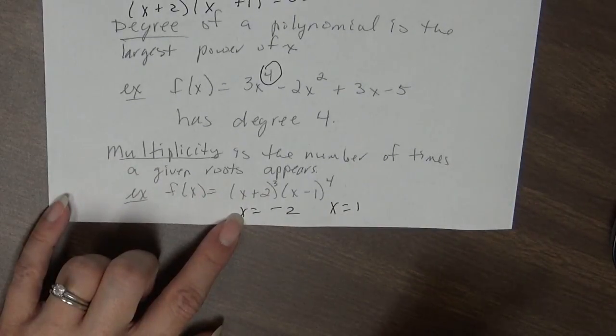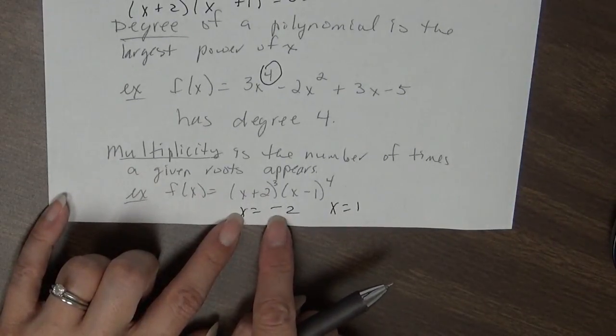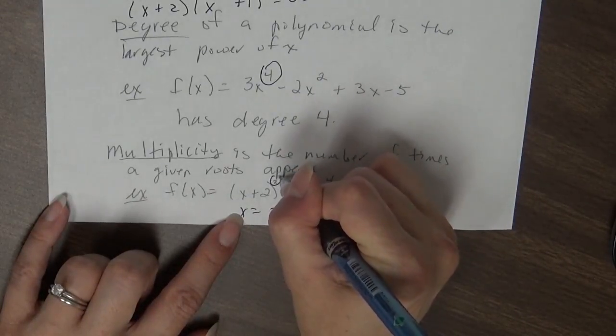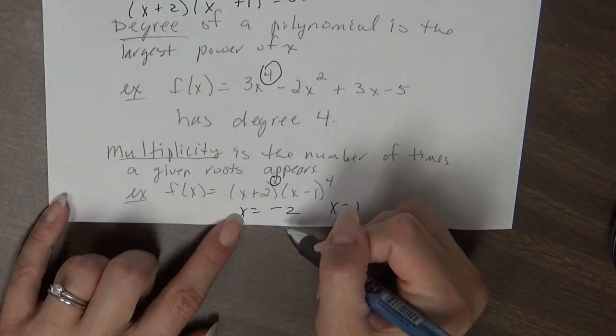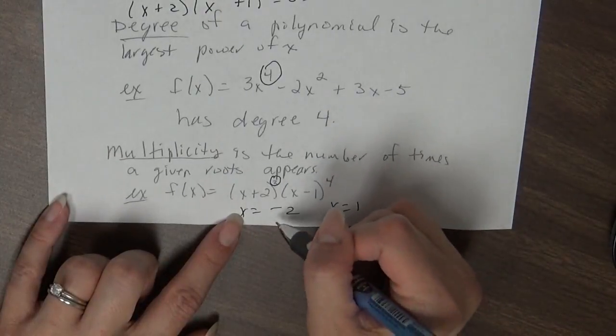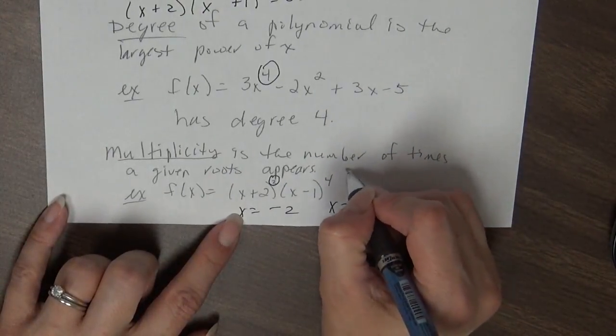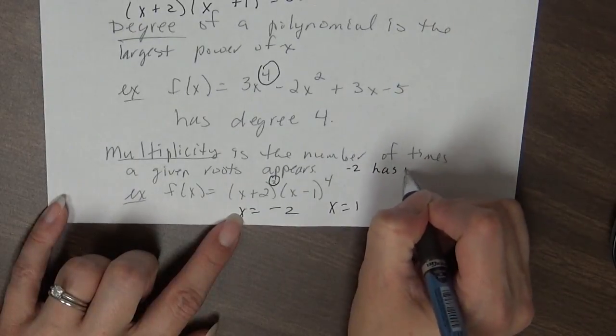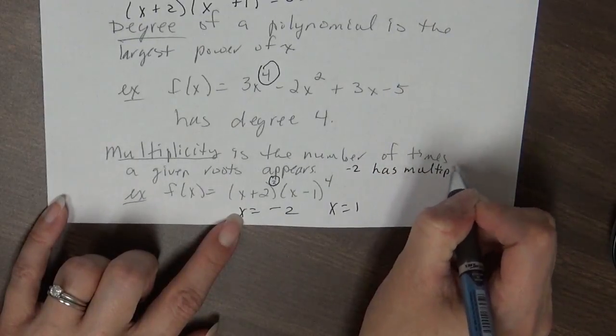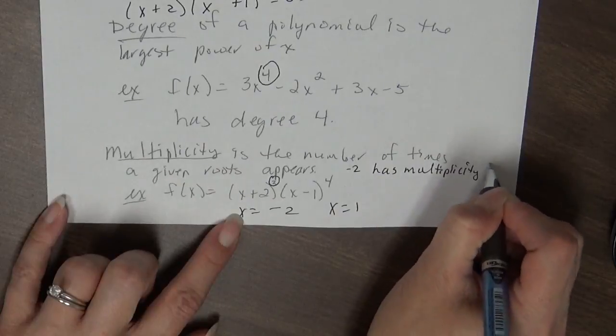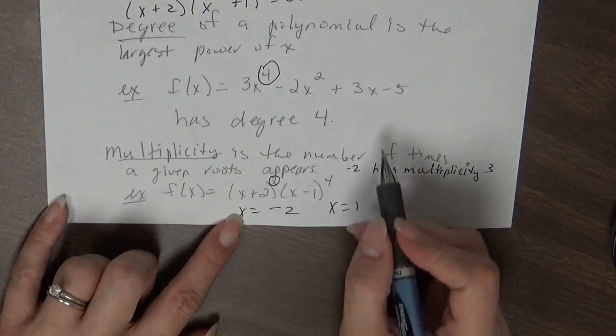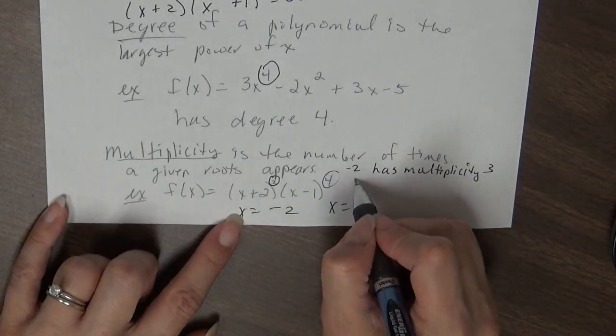Set each one of those to 0, and you get a value of negative 2 three times. So this exponent gives you the multiplicity for that factor, or for that root. So negative 2 has multiplicity 3, and positive 1 has multiplicity 4.